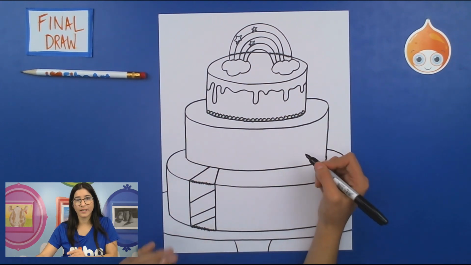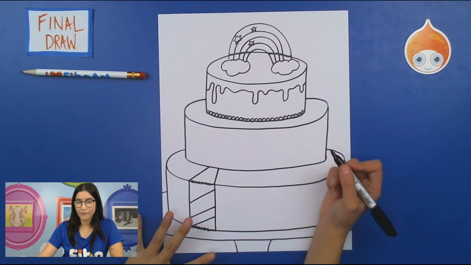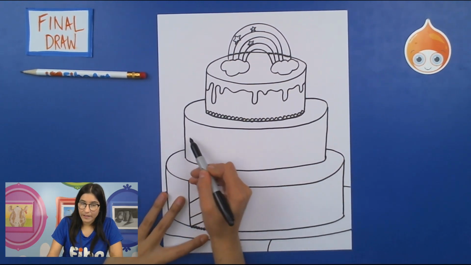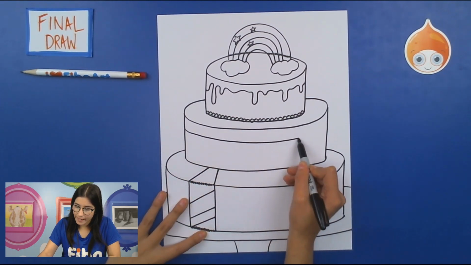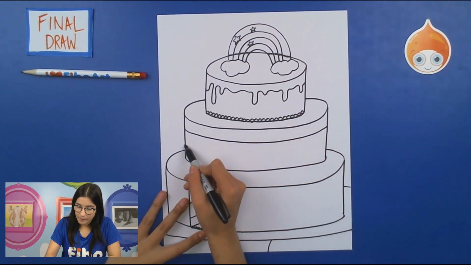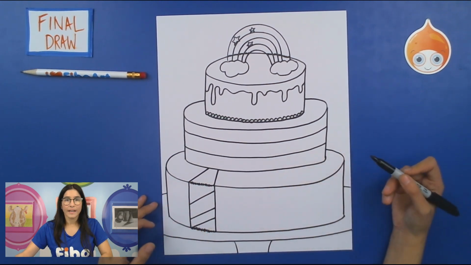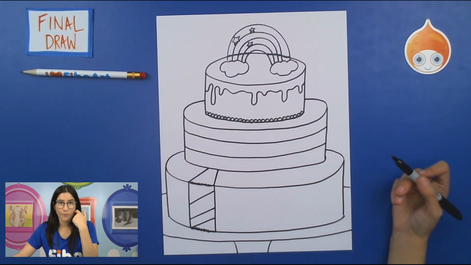Now for the second layer of cake, I'm going to have it pretty simple since I have a lot of decoration on my first layer. I'm actually going to add a stripe to make it look like the stripes of the rainbow. So when I add my stripe, since this is a curved object, I want to make sure that those lines are curved as well. And I want my cake to follow the colors of the rainbow.